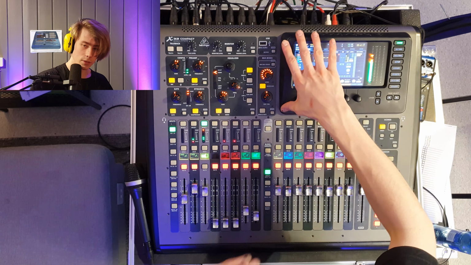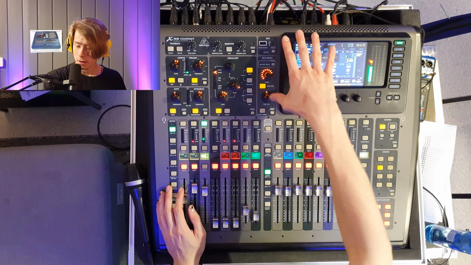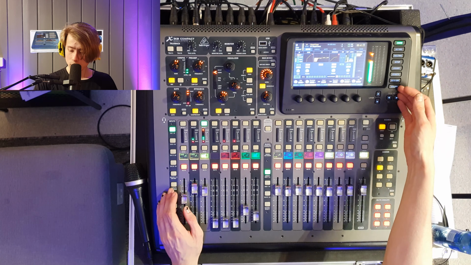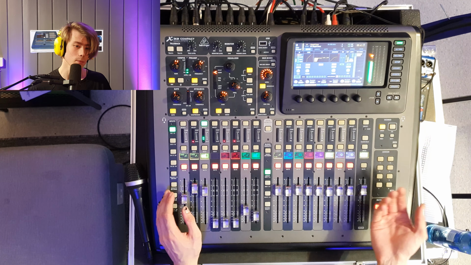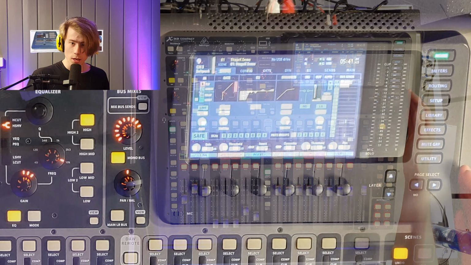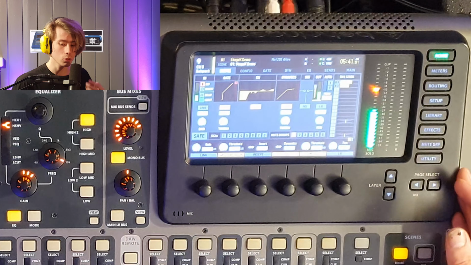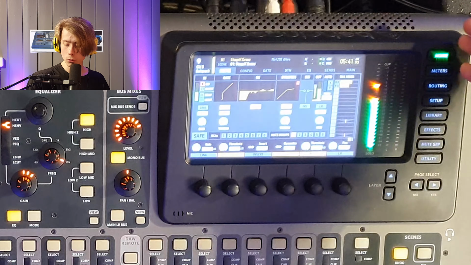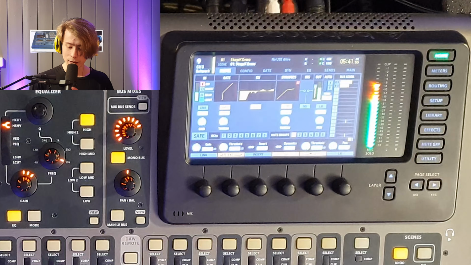The only thing we have not covered is the screen, where depending on which section we are looking at, it's going to be multiple sections in some videos. In other videos, it's just going to be one section. Today, we're going to focus on the home page and the metering page.